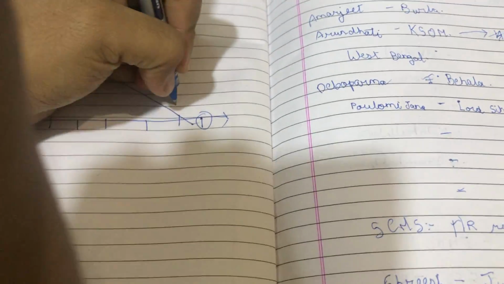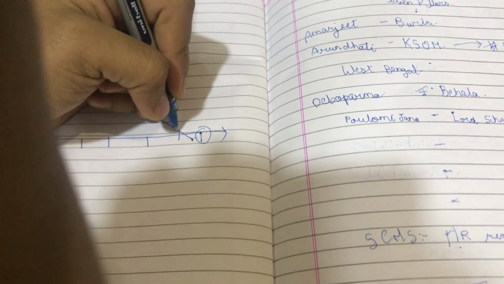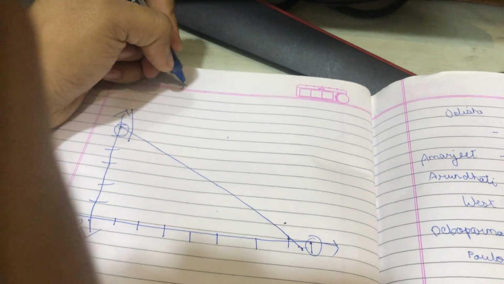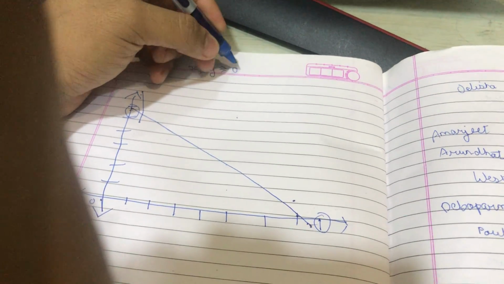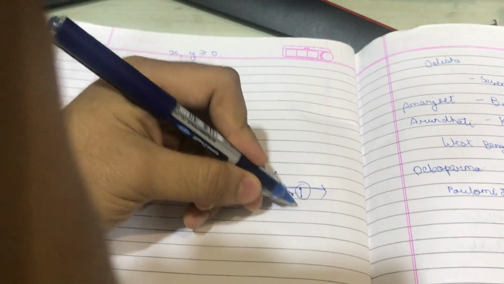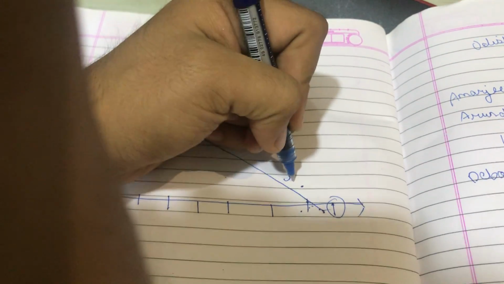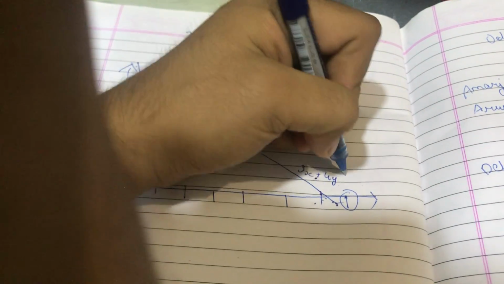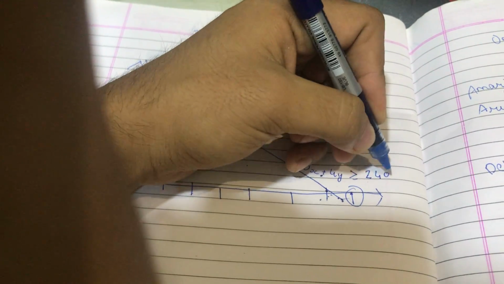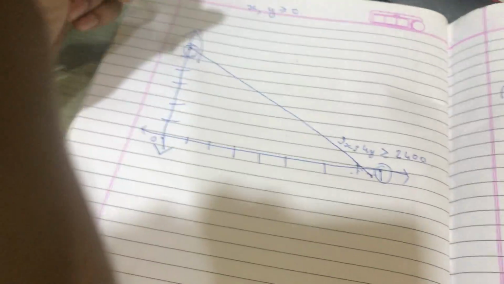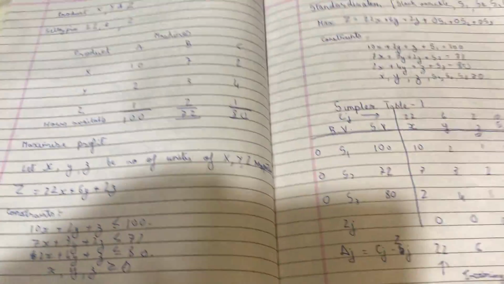Firstly, make sure that this doesn't go beyond the x-axis, so it will stay on the x-axis. If you remember, we have the non-negativity constraint that x comma y is greater than equal to 0. So it cannot go beyond 0, so make sure it ends on the axis here, on the point here. But okay, so we write here 3x plus 4y greater than equal to 2400. That's the equation that we have. You should write it because it will be useful later. Let me tell you how.